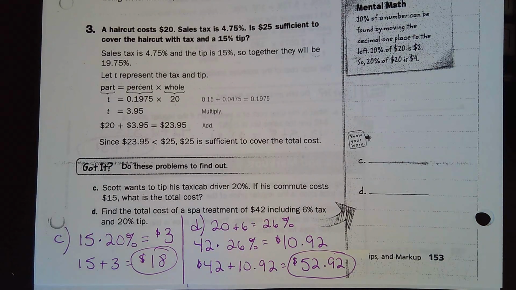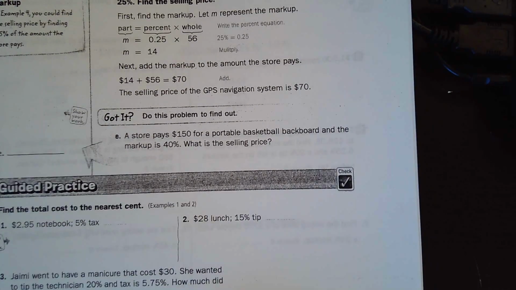$529, that should be a red flag. Be like, that makes no sense. The spa treatment was only $42. Okay? Yes. All right, finally, markups.